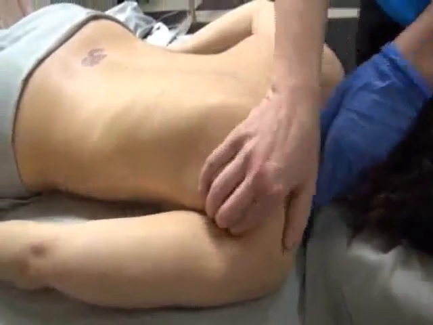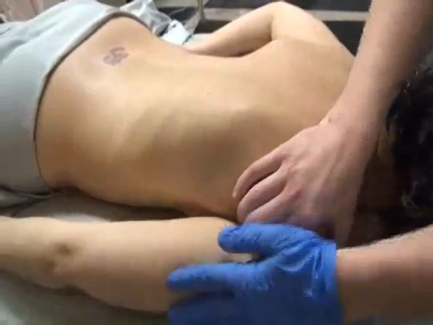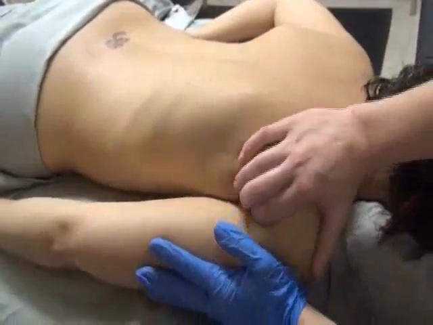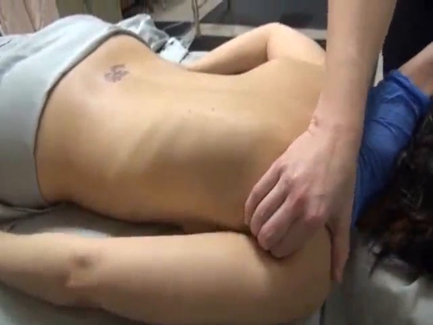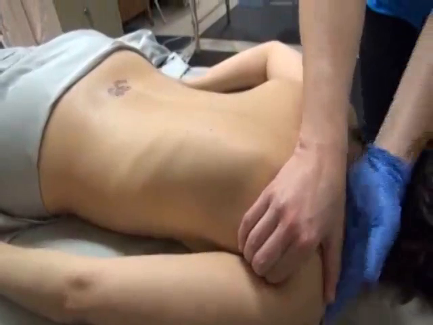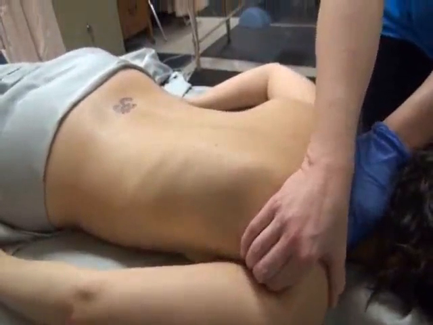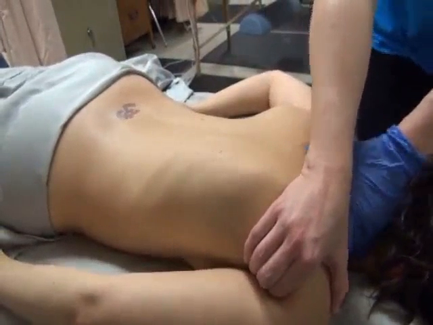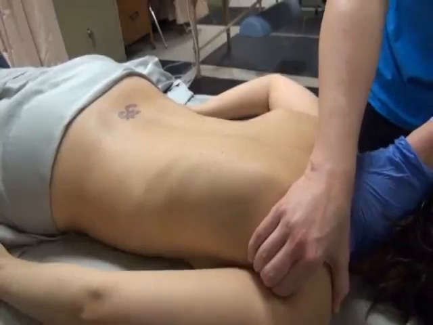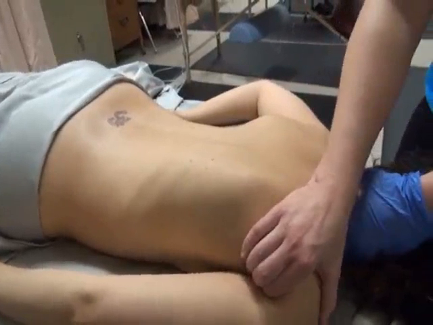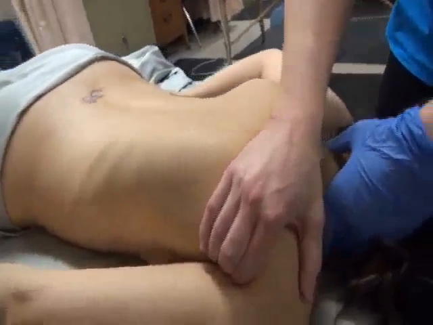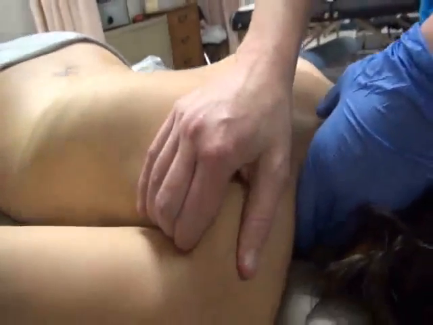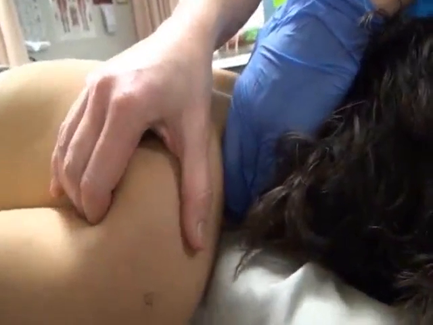All right, so we were talking to teres minor. Needs a little help way up high. There we go. Curl right in there. We already know scalenes are implicated, so we can start to talk to them at the same time. We're going to hook in to the fascia. And you could very much do this from the other side of the table if pulling doesn't work for you.